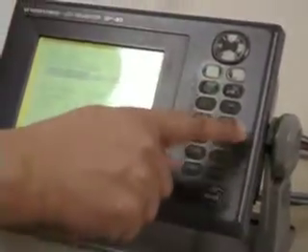Now choose geodetic datum, go to the other. Clear the old value, write 117 and enter.